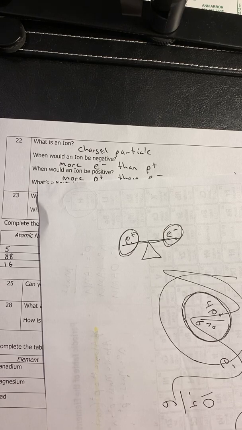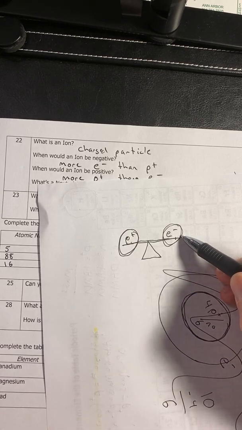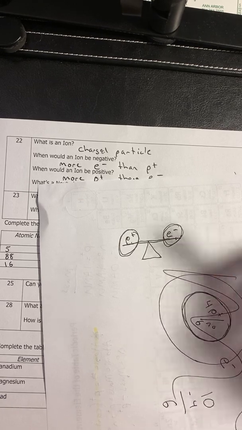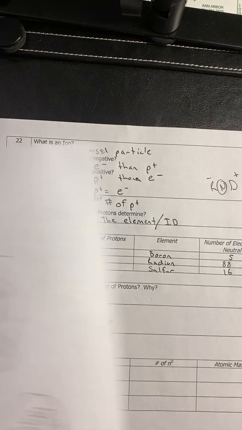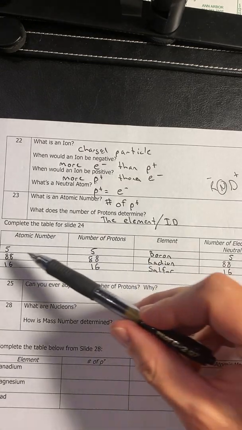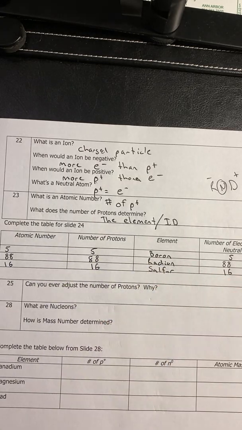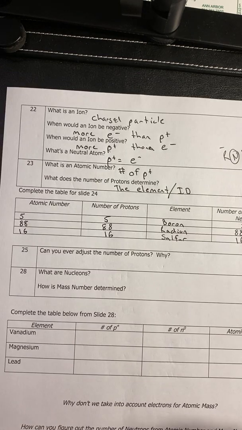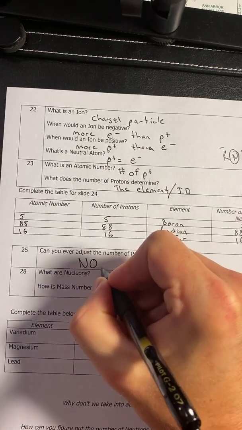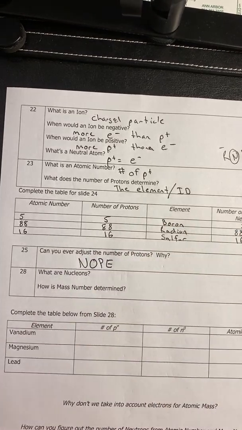No touchy this though. We're going to see we either have to add electrons if we're going to say something's negative, or get rid of electrons if we're going to say something's positive. Why'd you do that? Why can't you touch protons? Because electrons can be changed. Protons make up the idea of that element. So can you adjust the number of protons? Nope. Never. How come?